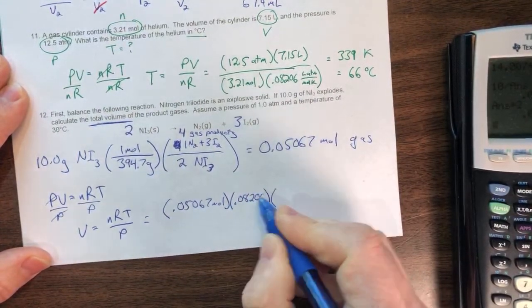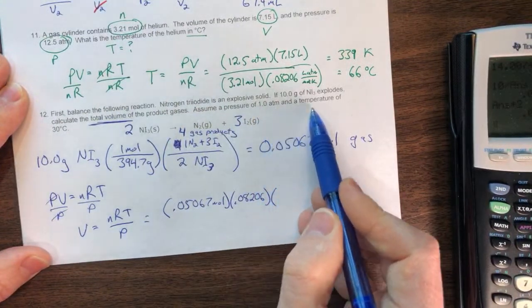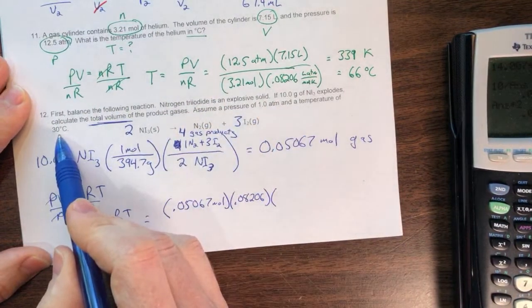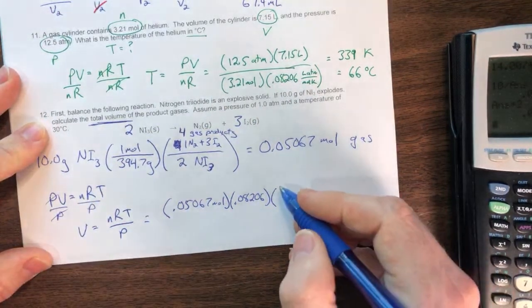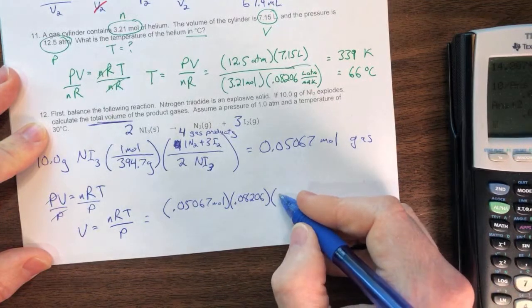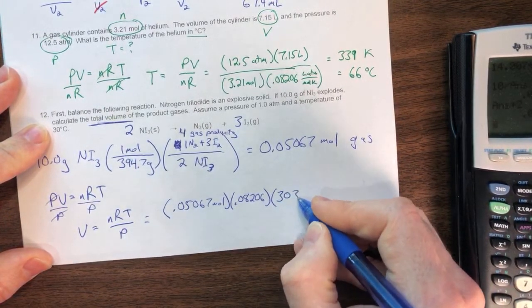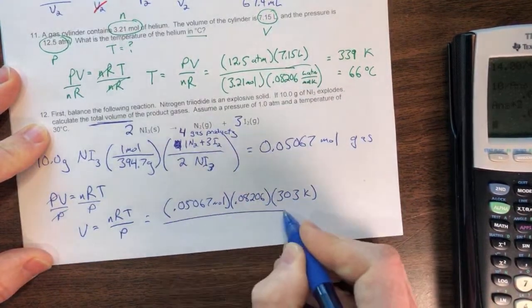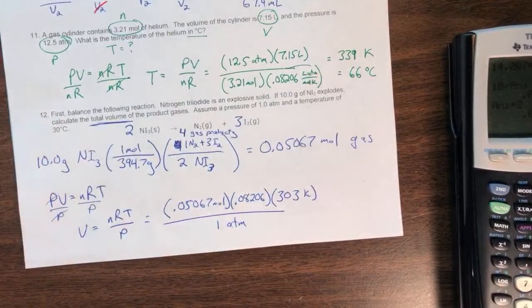0.08206 for R. Your temperature, we said, assume 1 atmosphere and a temperature of 30 degrees Celsius. I suppose just a little bit warmer than room temperature because this is going to be hot. And so 30 degrees Celsius, that's going to be 273 plus 30, so it's going to be 303 Kelvin over a pressure of just 1. All right.